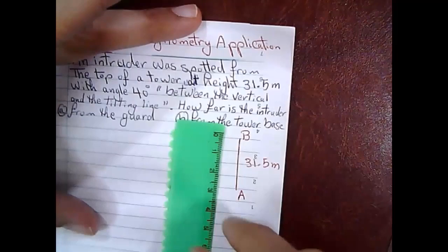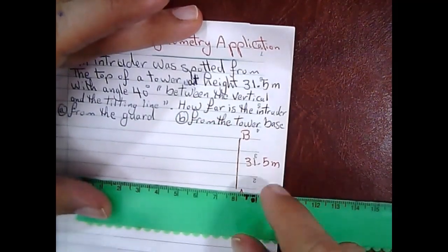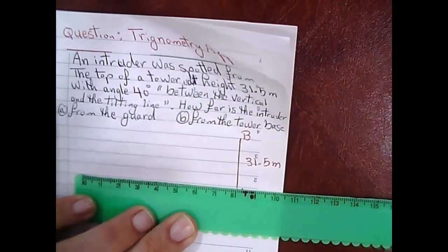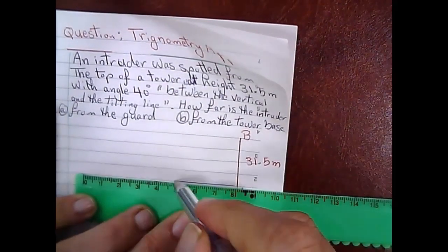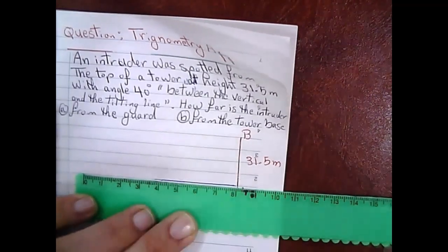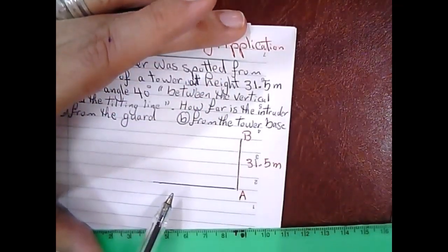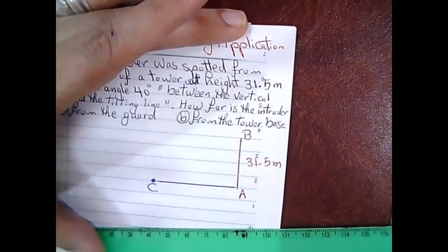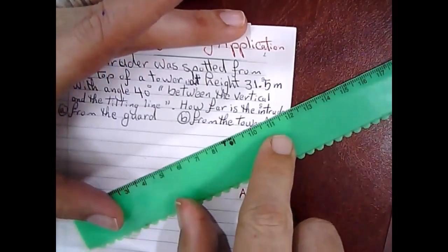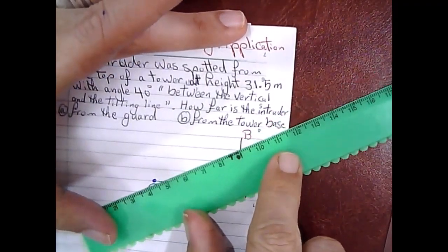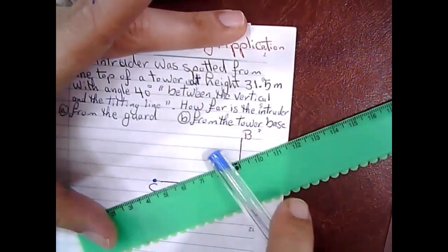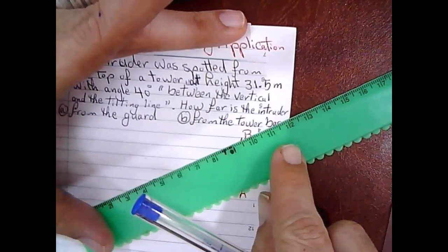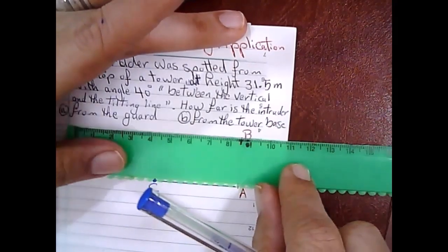The car of course will be on the ground, so the ground will be a horizontal line from the bottom of the tower. So we draw a horizontal line, and the car will be here, C. The spotter spotted with an angle of 40 degrees with the vertical, not with the horizontal, because it's different. If you say spotted with the horizontal, it is called descending.